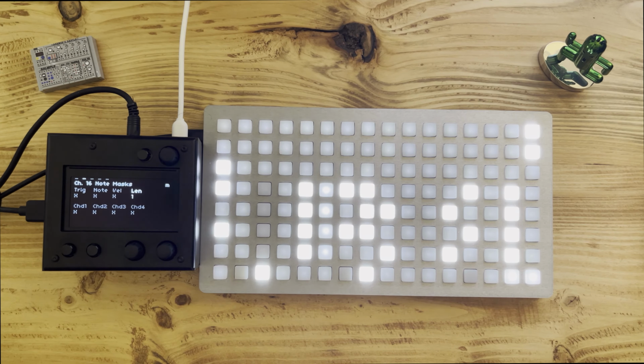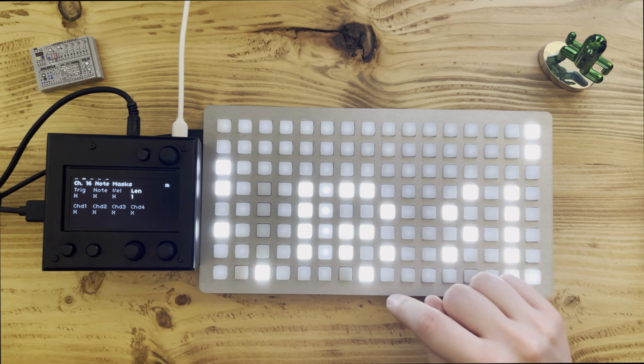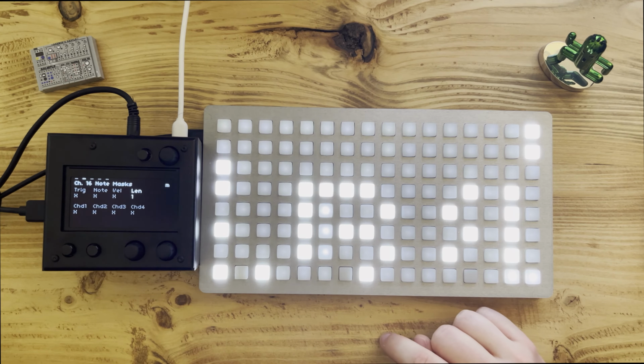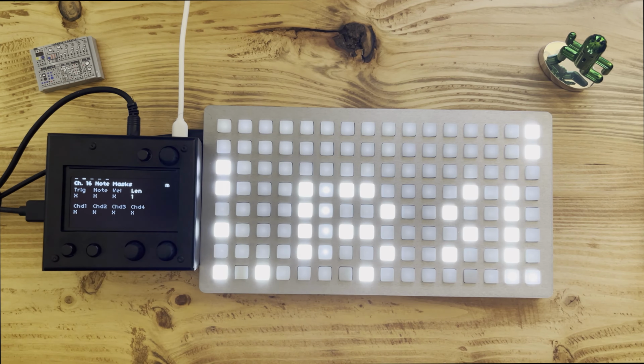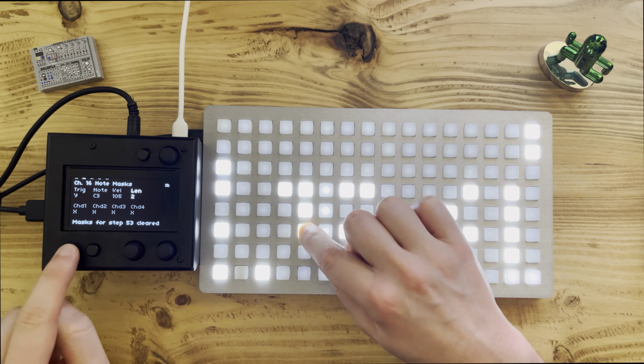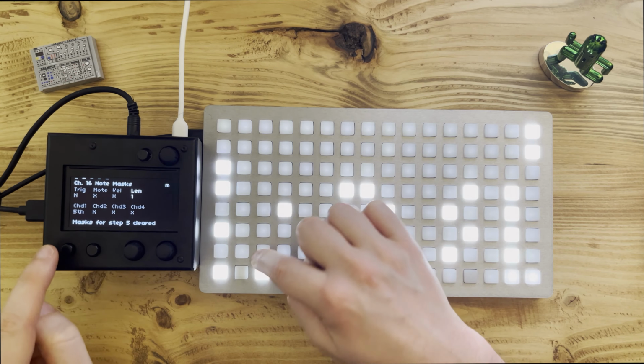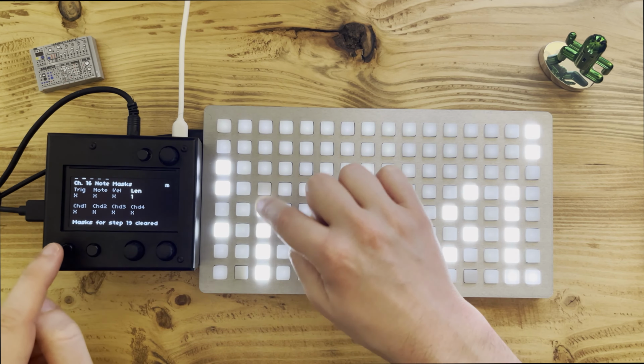However, if you've got a MIDI keyboard attached to your Norns, you can hold down a step and tap in the desired notes, including chord notes, onto your keyboard, and it will enter the information for you, which allows you to very quickly create a melody. So let's go ahead and cancel the masks. Restore us back to where we were.